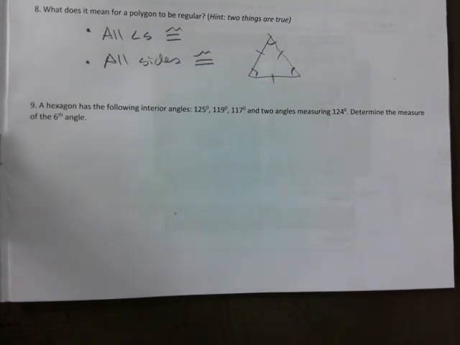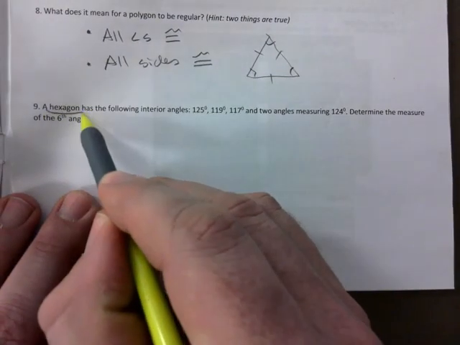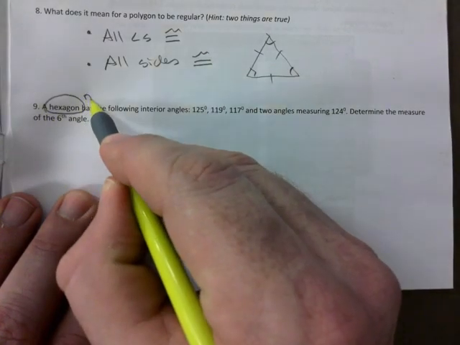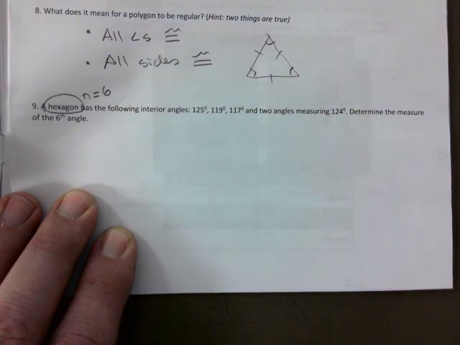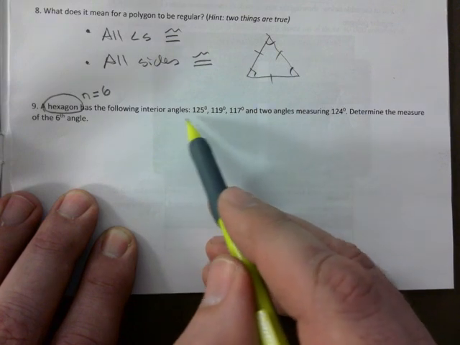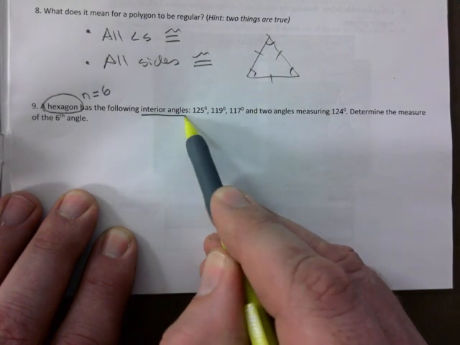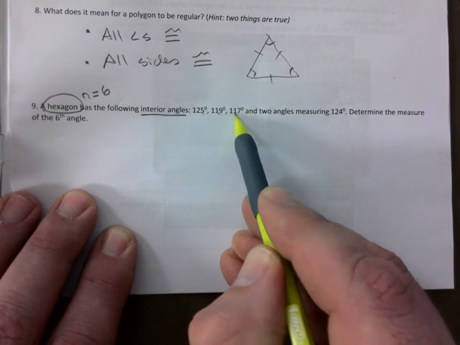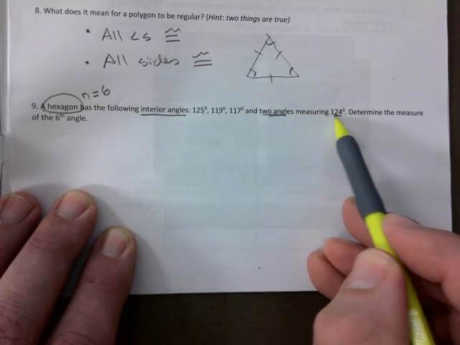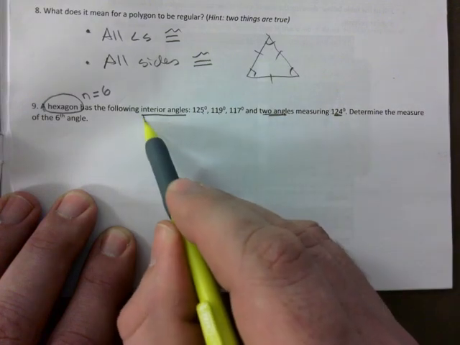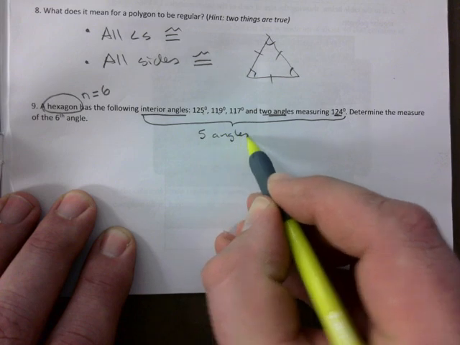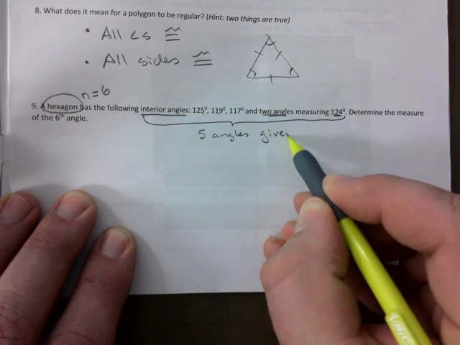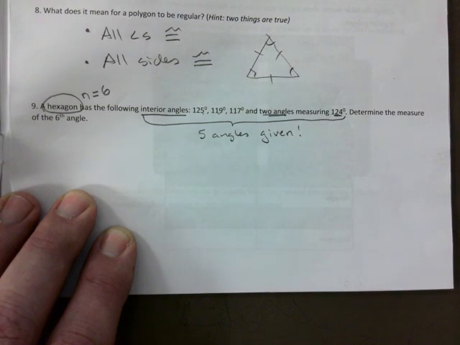A hexagon has the following interior angles. Focus on that. What's the number of sides of a hexagon? 6, right? Hexagon, pentagon are the most commonly used, right? They show up in nature everywhere. Has the following interior angles. So 1, 2, 3, and there are 2 angles that measure 124. So 5 angles are given, right? 5 angles are given.